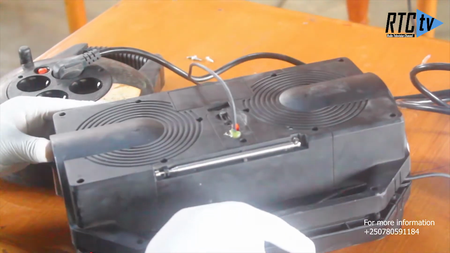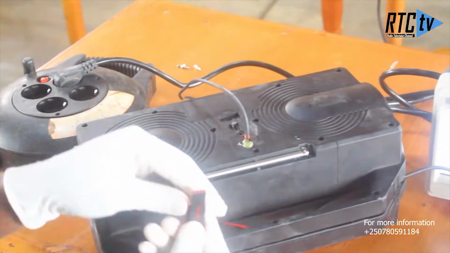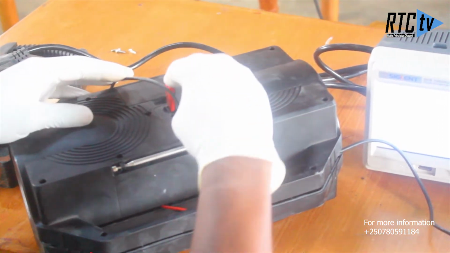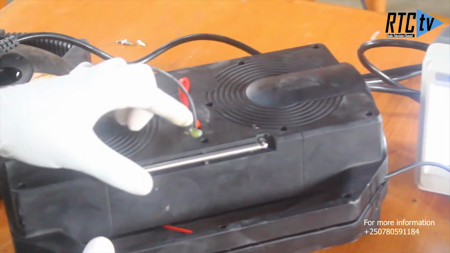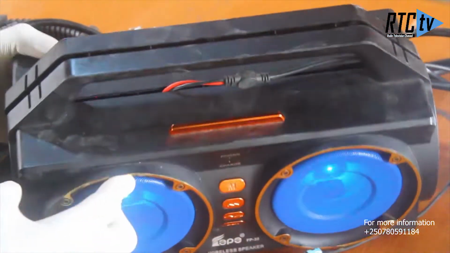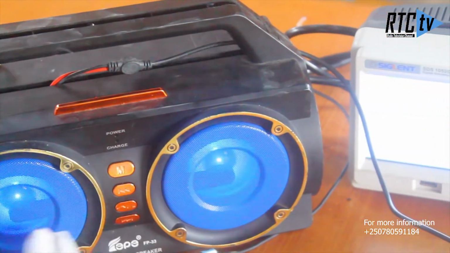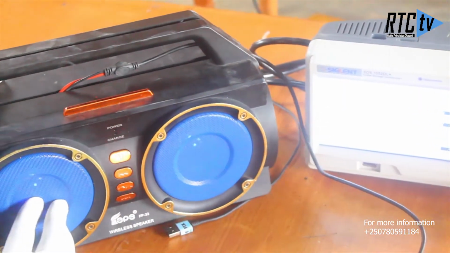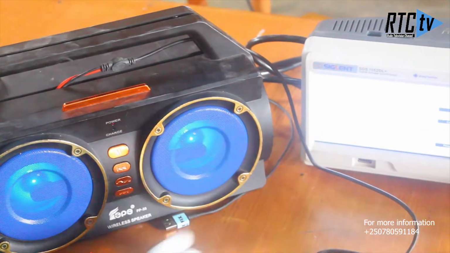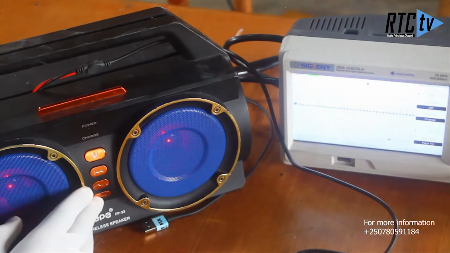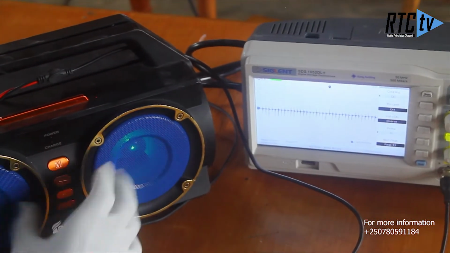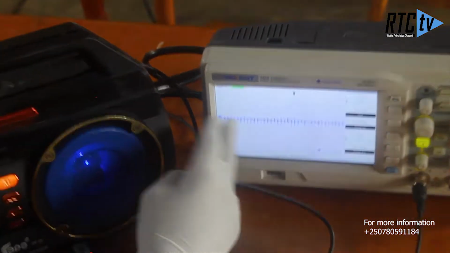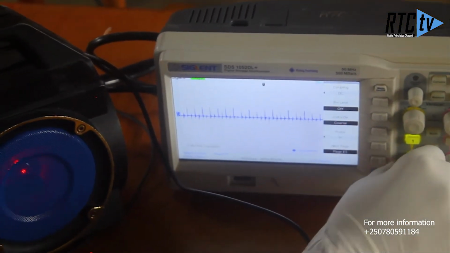As you can see at your own screen, I take the flash disk which has different audio signal or audio music in order to see the visual display of that audio music through the oscilloscope. I switch on the radio receiver. Through that oscilloscope, you have seen different signals based on the audio signal of that music, as you can see at your own screen.